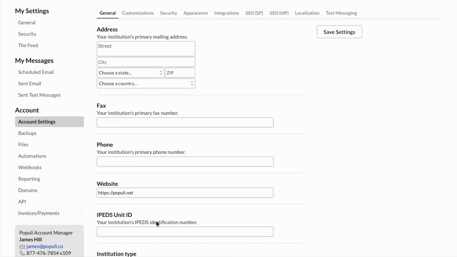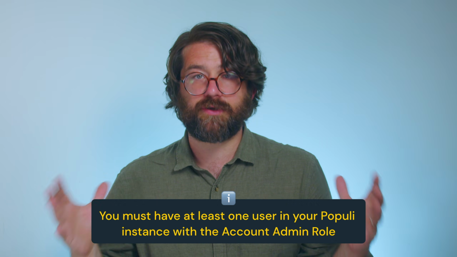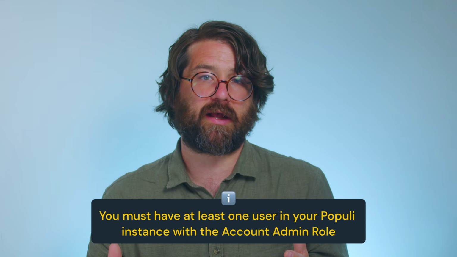A couple of general things. First, some pages here require you to save settings. So you'll change something on the page and then click Save Settings up here to lock that in. Don't forget that. Also, account admins serve a specific global function in Populi. You have to have an active account admin in order to use Populi. Otherwise, you might get stuck in a tricky spot. Because of that, consider a couple of things.